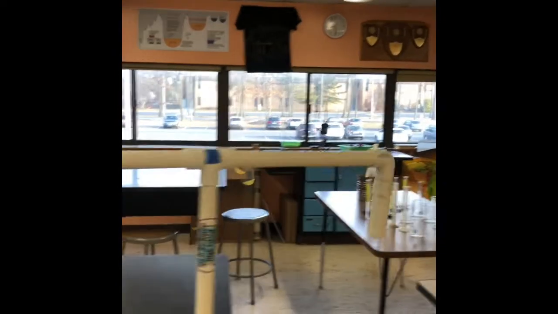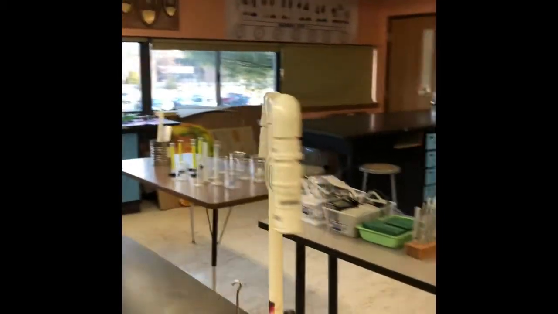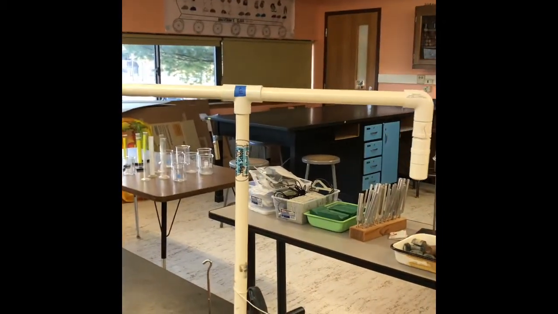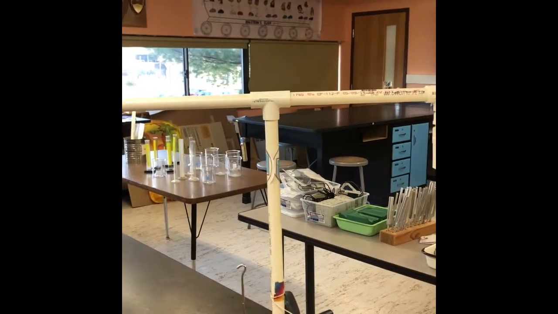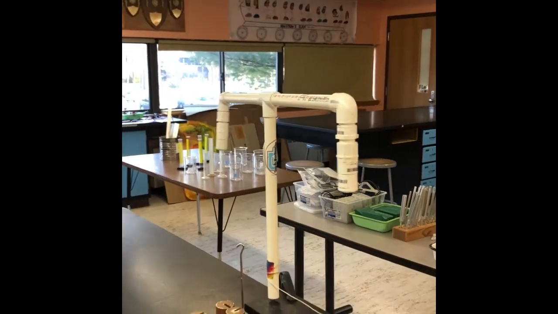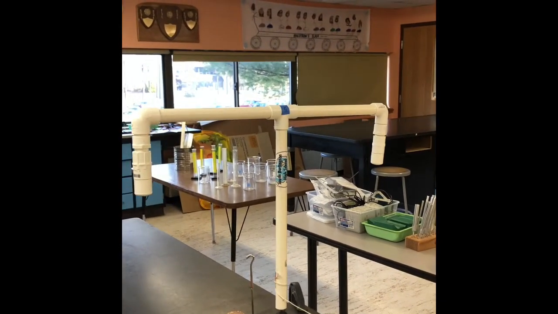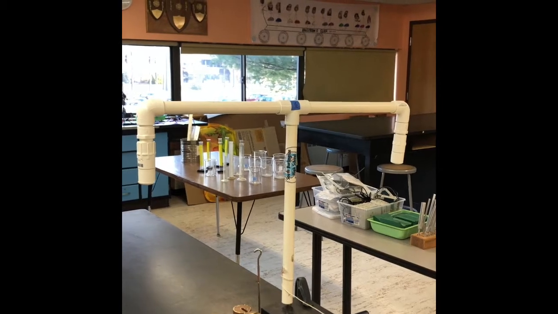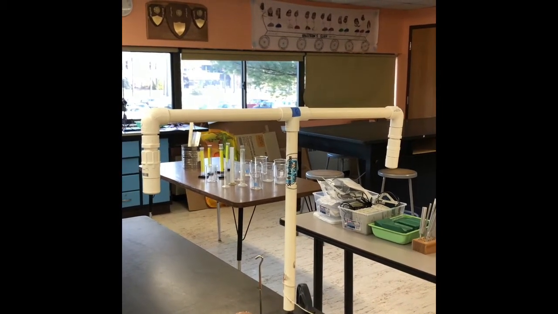So that is the apparatus that we're going to use today, and what we're going to do is systematically apply different torques to that system and then measure and determine the corresponding angular acceleration, and therefore hopefully determine the moment of inertia of this white T-bar apparatus.